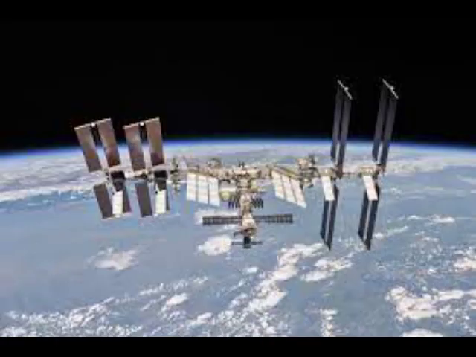It's what allows things like the space station to stay in orbit, just flying off.